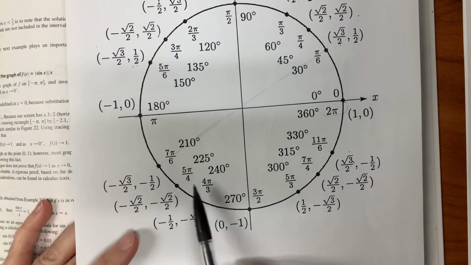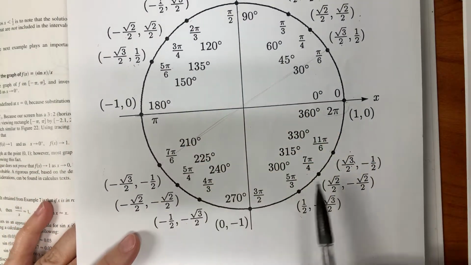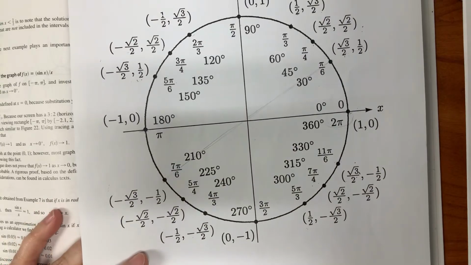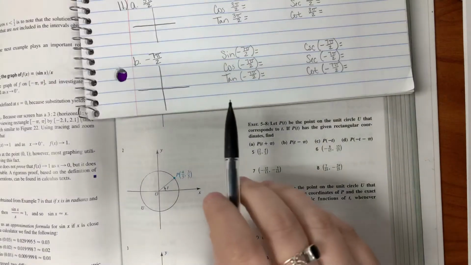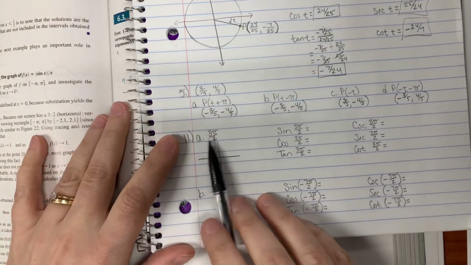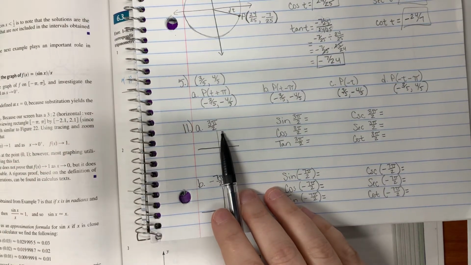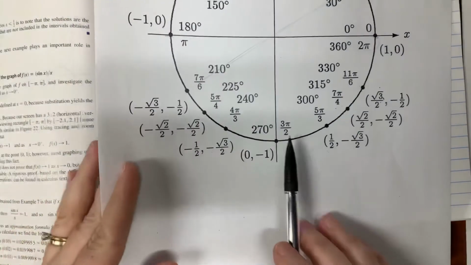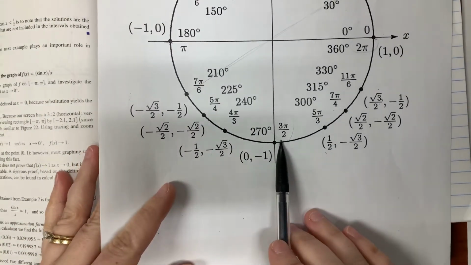If it asked you about something that is not specifically on here, I want you to think about it as a fraction. So that's where I'm going to think about mine. On number 11, part A, I've got 3 pi over 2. That actually does show up on my unit circle. It's right here. Okay?